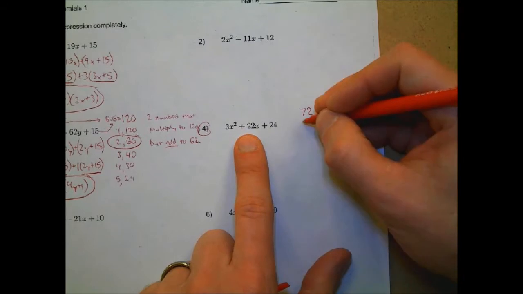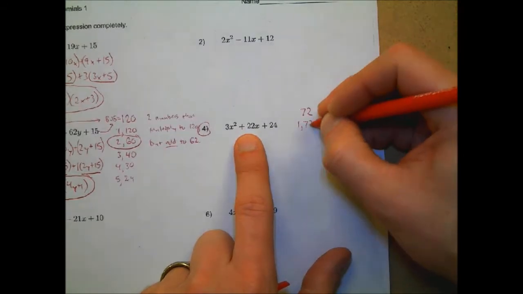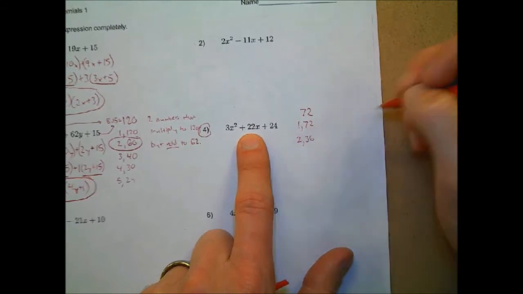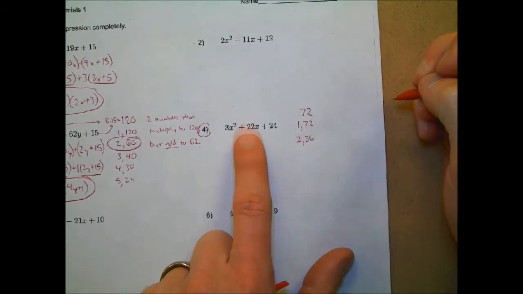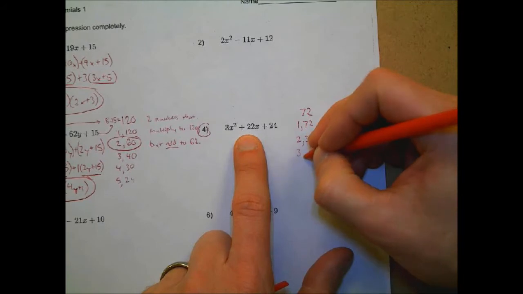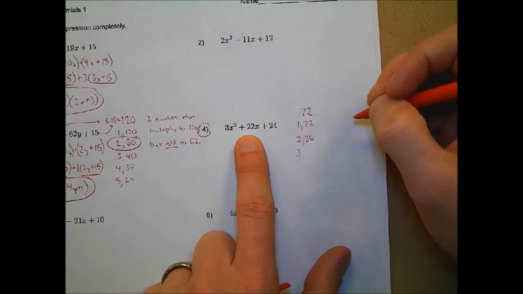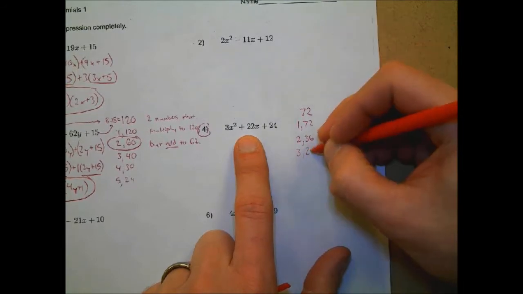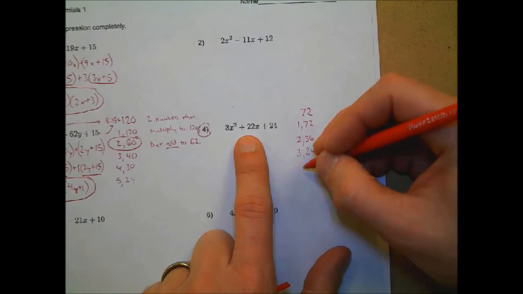Okay, so let's think here. I could do 1 and 72, but those don't add up to 22. I could do 2 and 36, but those don't add to 22. Let's try 3 and what? 72 divided by 3 is 24. Yeah, 24. But those don't add to 22. We have to keep going here. Does 72 divide by 4?